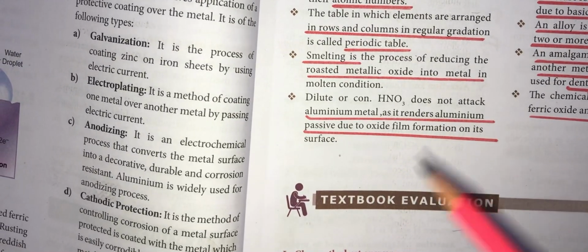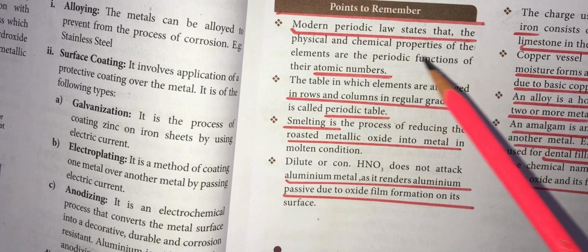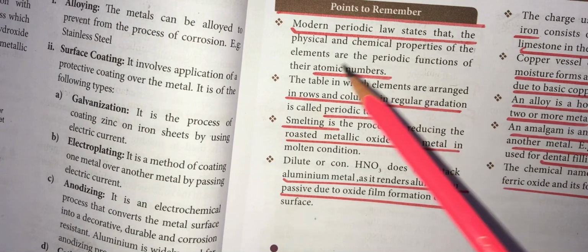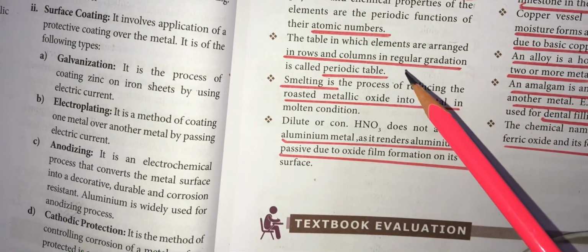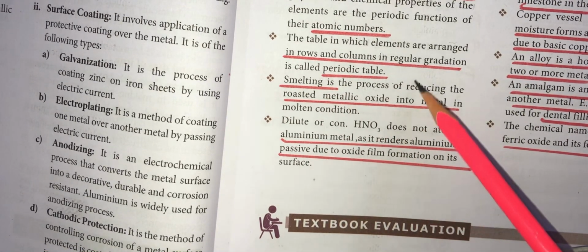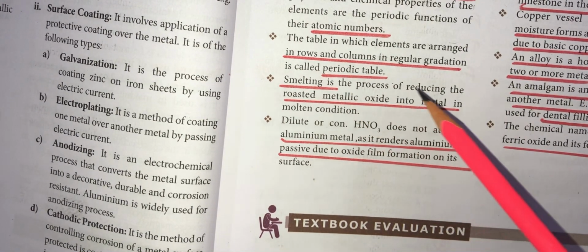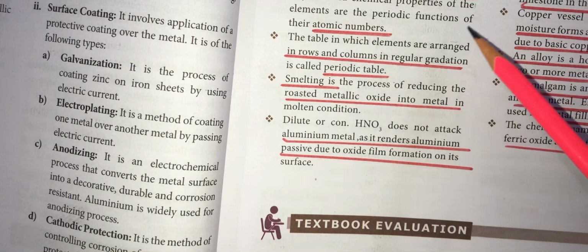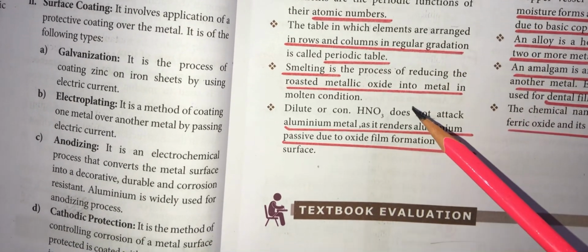Modern periodic law. Modern periodic law is based on what? Atomic numbers. According to modern periodic law, physical and chemical properties of the elements are periodic functions of atomic numbers. The table in which the elements are arranged in rows and columns in a regular gradation of the property is called the periodic table. The modern periodic table is based on the modern periodic law on the basis of atomic number.